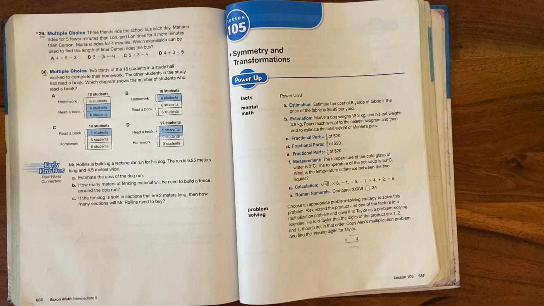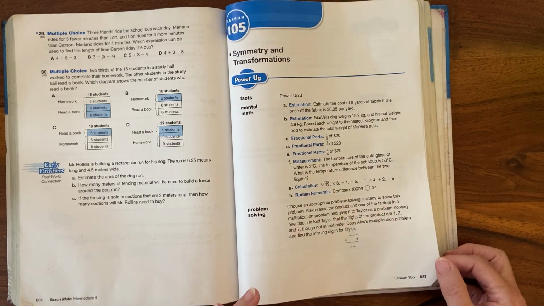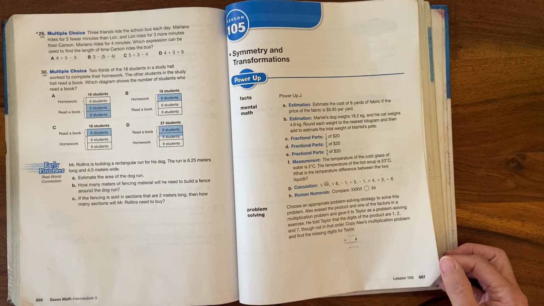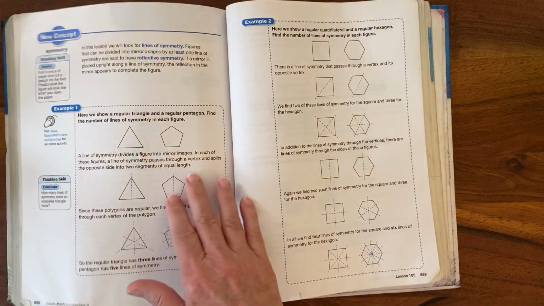All right, so this is lesson 105. It's going to be a weird lesson because I'm really bad at spatial stuff. I'm not so good at seeing things and then being able to imagine where they would be in a different position. But we'll give it a try.